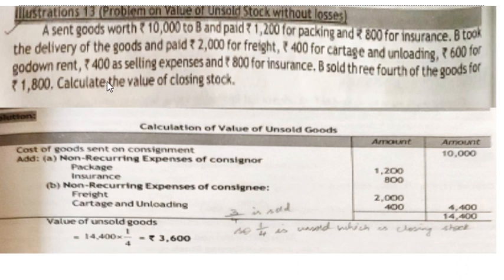So they have asked us to calculate the value of closing stock. How much of the units is sold? 3/4. So 3/4 is sold. So what is the remaining? Assume the total is 1. In 1, if 3/4 is gone, what is the balance? 1/4. 1/4 is remaining. So 1/4 is the unsold value or cost which we are going to find out.